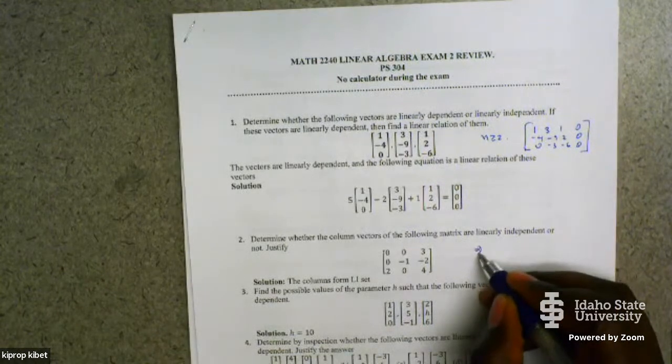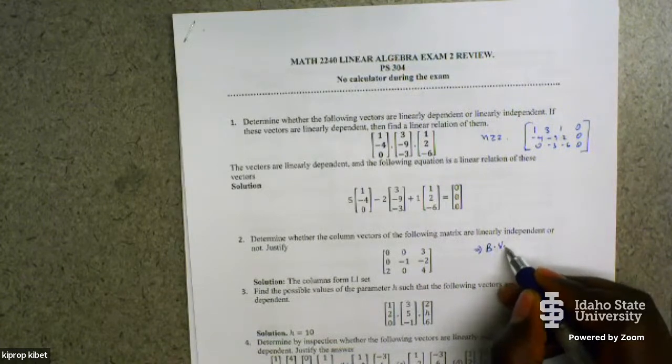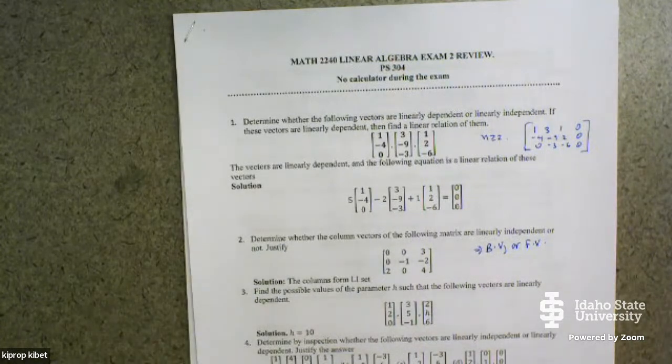So what you want to see here is if there is a basic variable or free variable. If all of them are basic variables, then it is linearly independent. Do we even need to do that since each column already has a pivot position? You don't actually have to do it. You just transpose it. And that is how it should be.